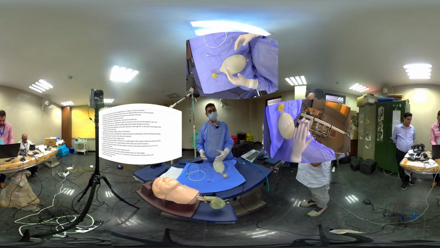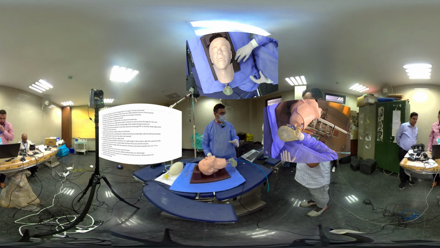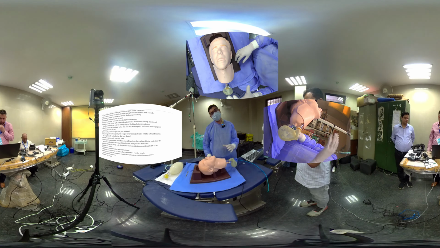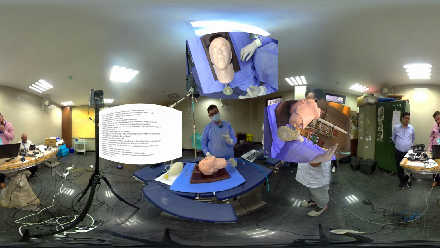Since I am right-handed, I am standing on the left side of the patient, right? First you have to perform a laryngeal handshake so as to identify the laryngeal anatomy. Then I will stabilize my larynx using my left hand, and I will use the index finger of my left hand to identify the cricothyroid membrane.